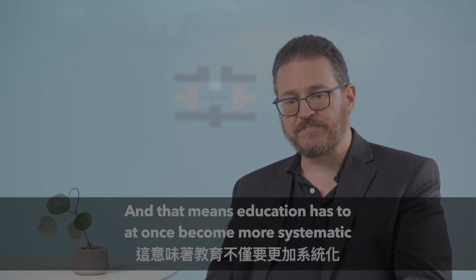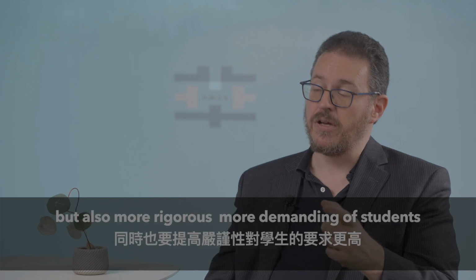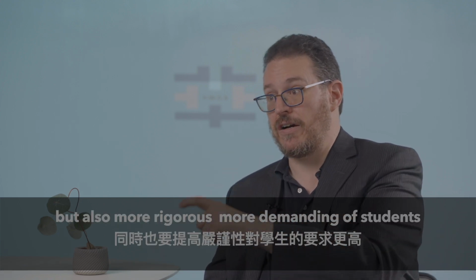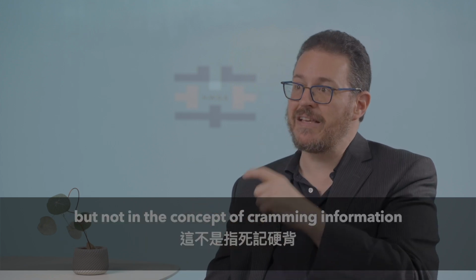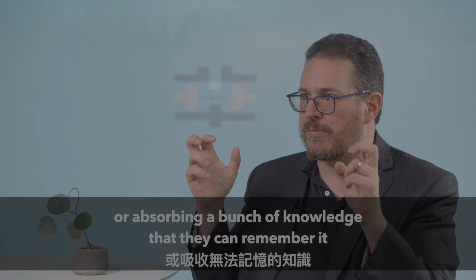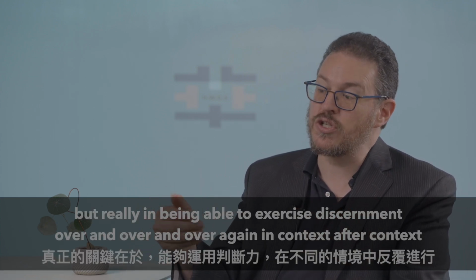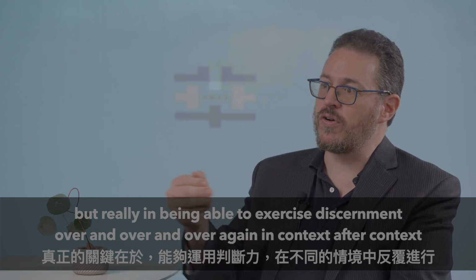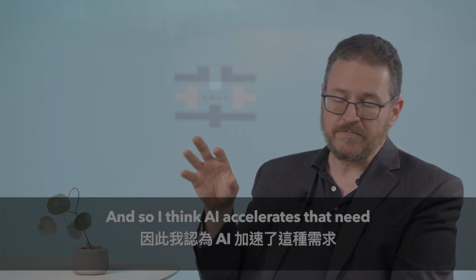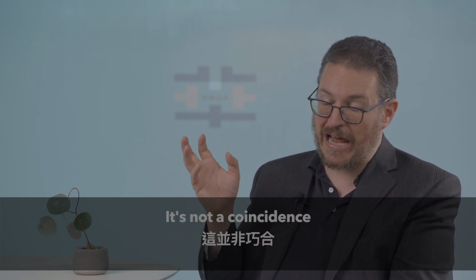And that means education has to at once become more systematic, but also more rigorous, more demanding of students, but not in the concept of cramming information or absorbing a bunch of knowledge so they can remember it, but really in being able to exercise discernment over and over and over again in context after context. And so I think AI accelerates that need. It's not a coincidence.